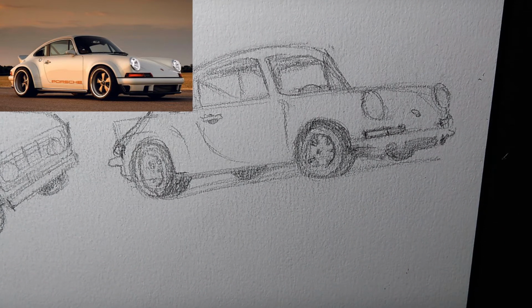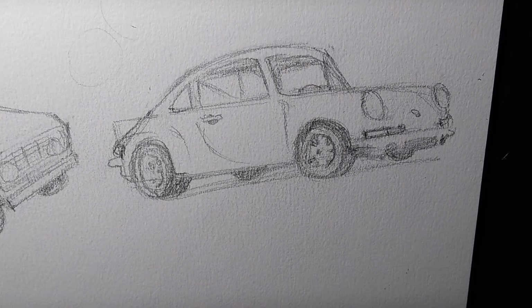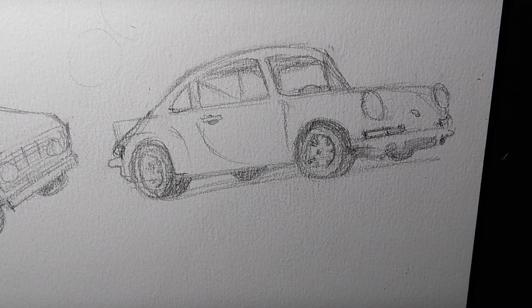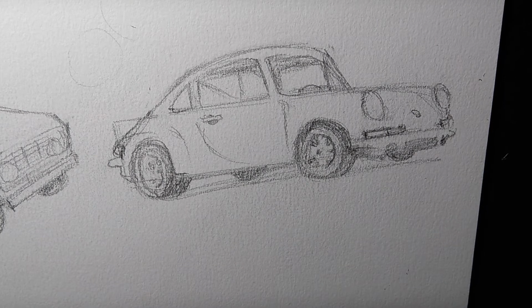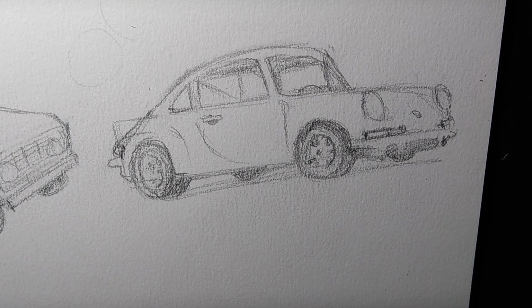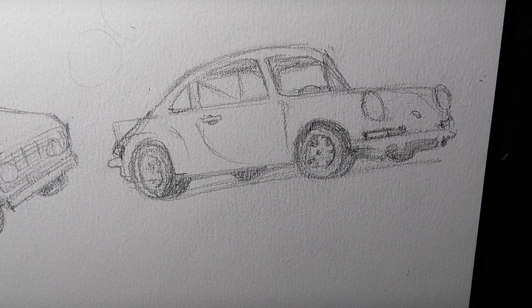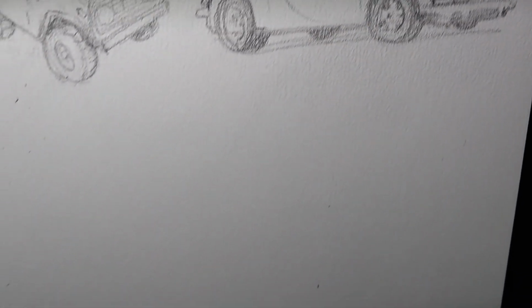Okay, let's do another one. So try different angles.